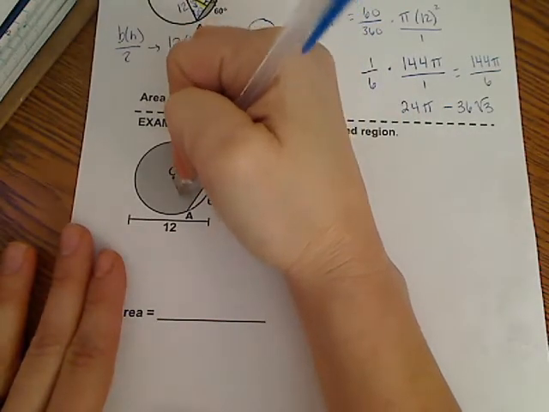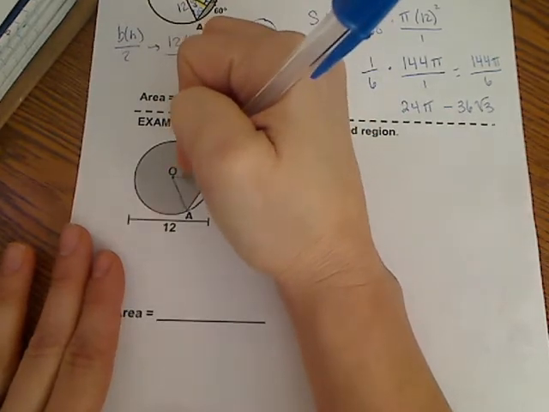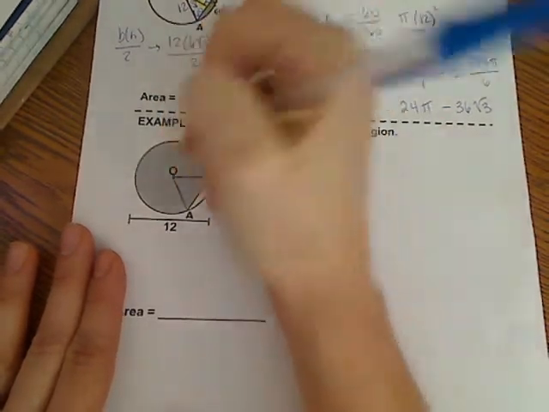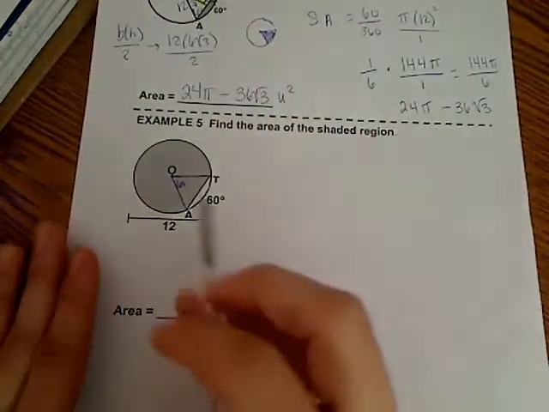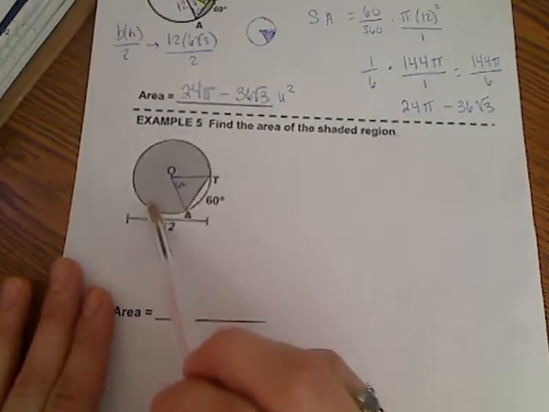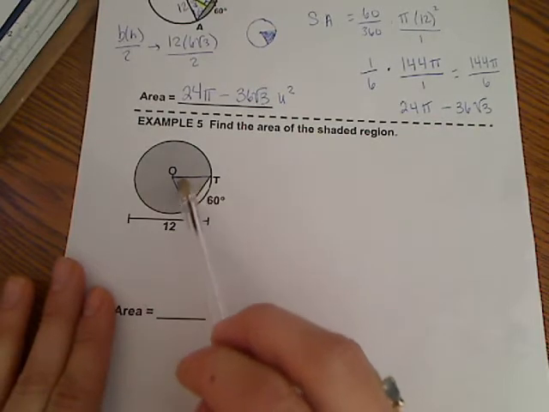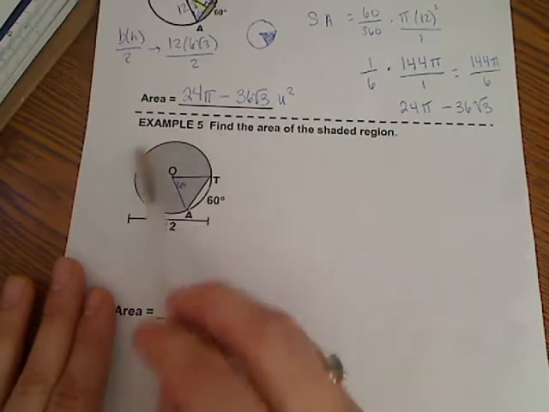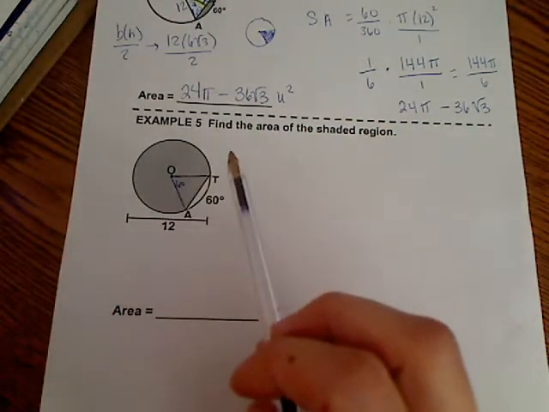Okay, so there's two different ways actually you can do this, but we're going to do it the easier way, I think. Let's find the area of this sector here and then add this triangle back to it, since it's all shaded right here. Now, if you did it a different way, you can tell me.